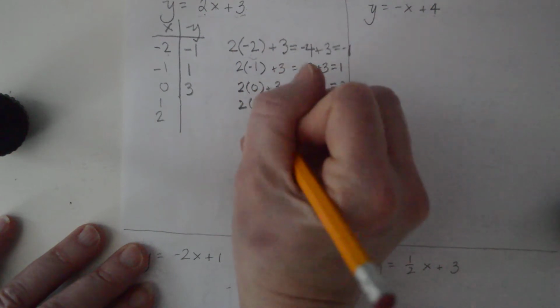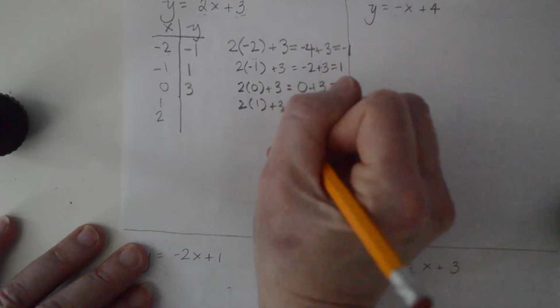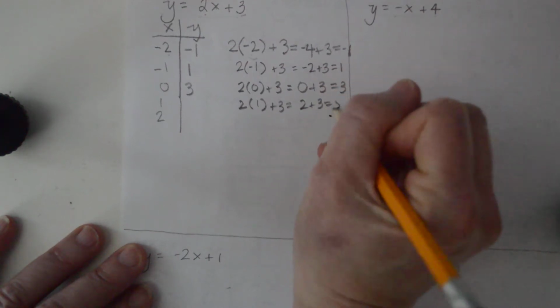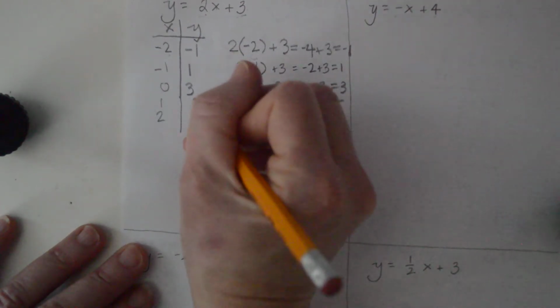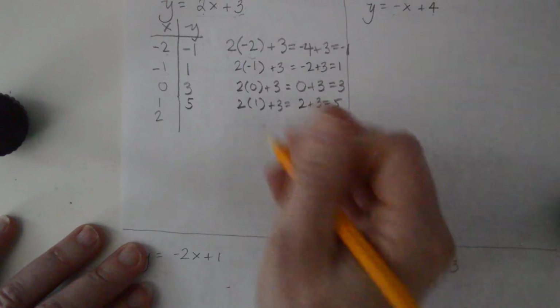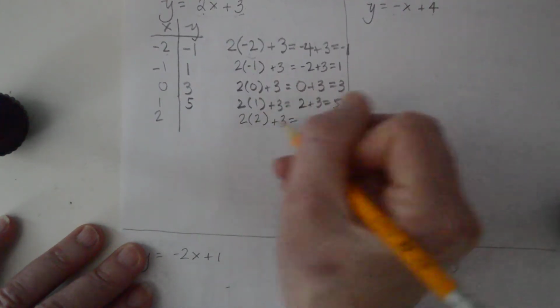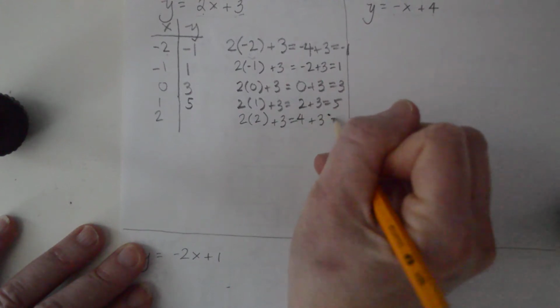Next one is 2 times 1 plus 3. 2 times 1 is 2, plus 3 is 5. And the last one is 2 times 2 plus 3. 2 times 2 is 4, plus 3 is 7.